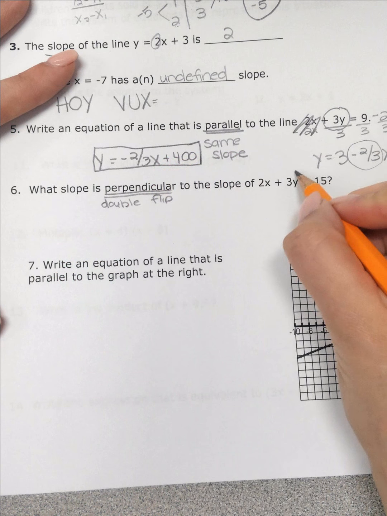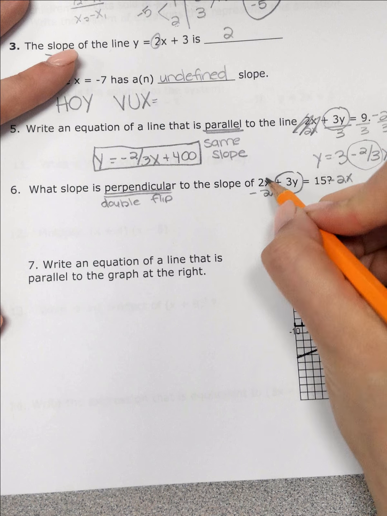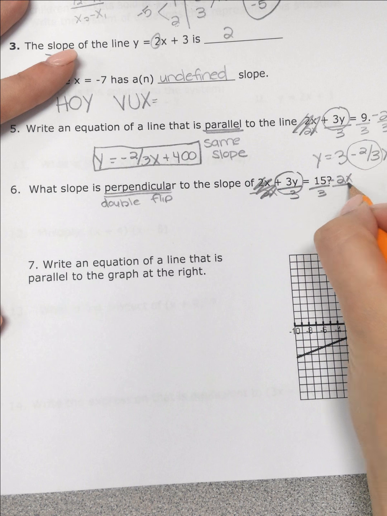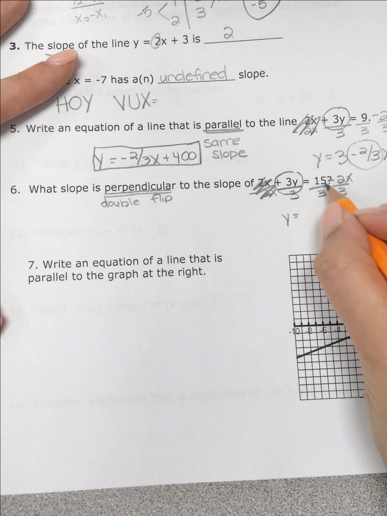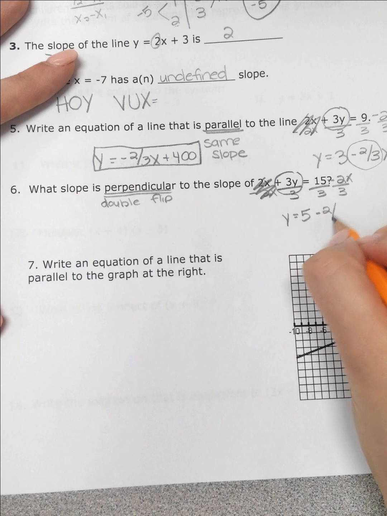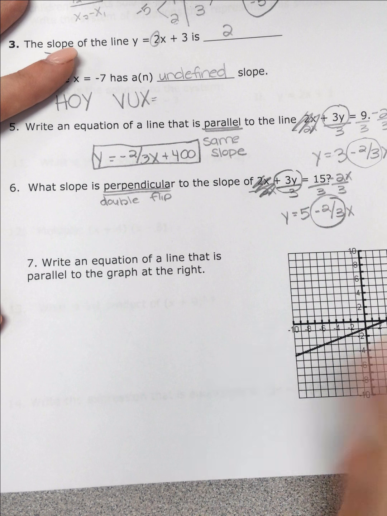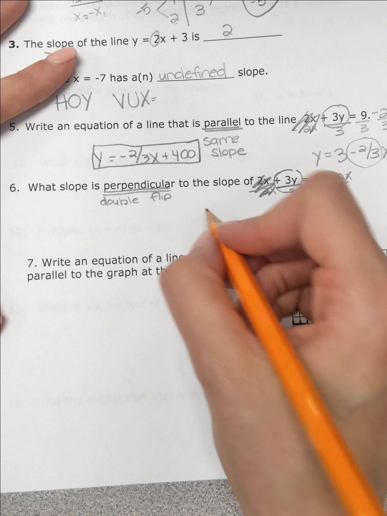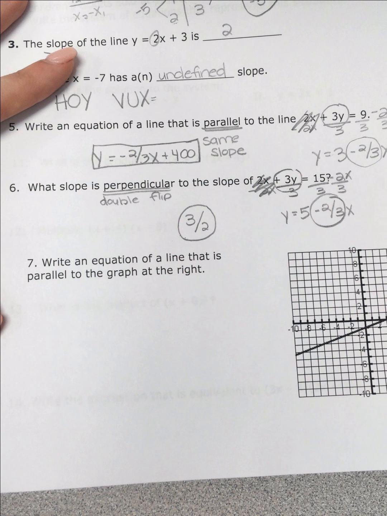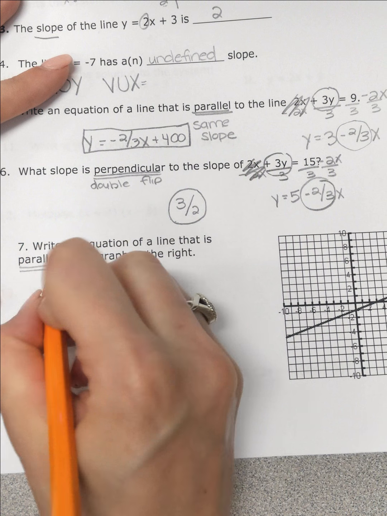Okay, so we isolate on the other side, so minus 2x, minus 2x. We wrote them side by side, divide by 3. So y equals 15 divided by 3 is 5 minus 2/3 x. So this is the part that we need to double flip. Instead of negative, we make it positive, and instead of 2 over 3, we make it 3 over 2. And that's your answer.